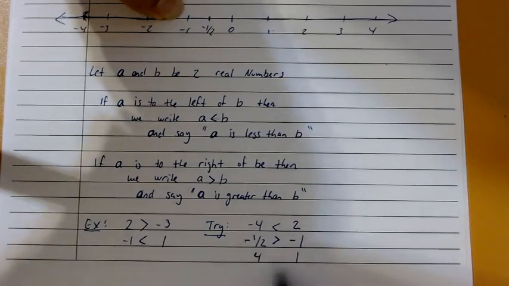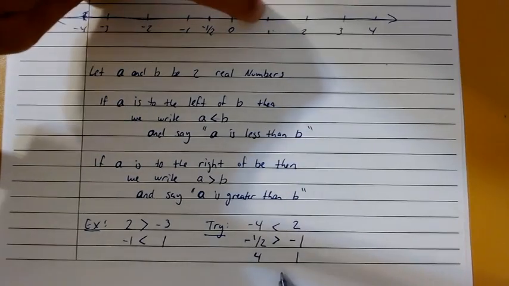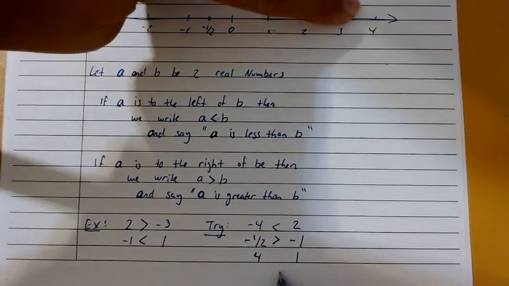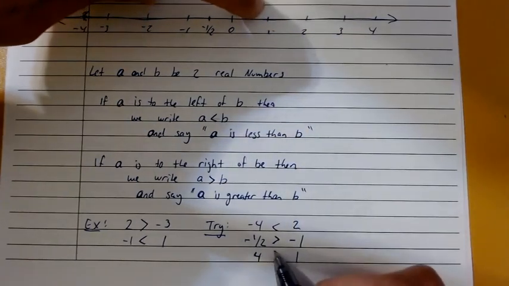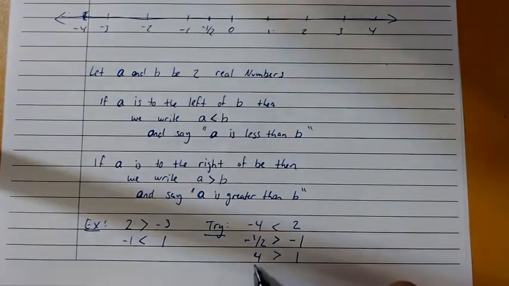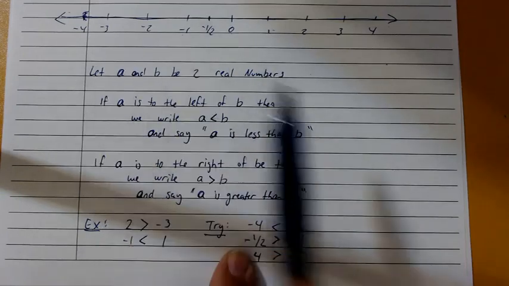And then finally 4 and 1. Okay, well there's 4 that looks compared to the number 1 that looks like it's further to the right. So 4 is further to the right than 1. Sure, 4 is greater than 1. Note here, -1/2 is greater than -1. Here, 1/2 is smaller in size, but that's not what we're talking about here. It's not about how big the number is. It's about its relative position, further left versus further right.